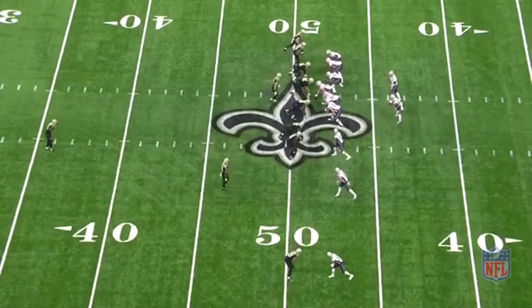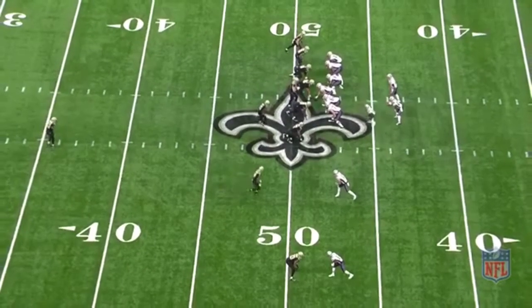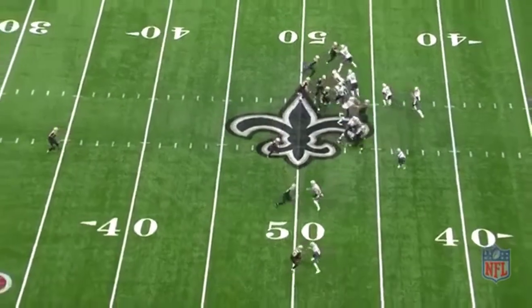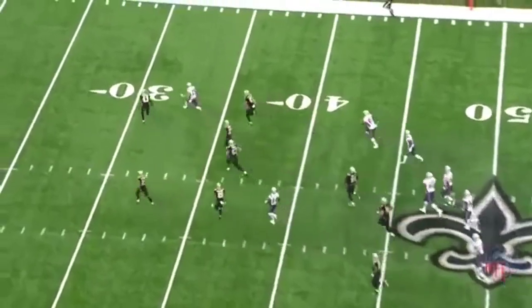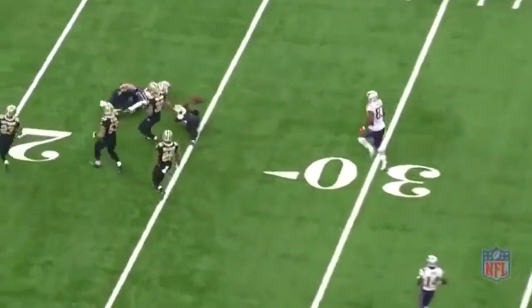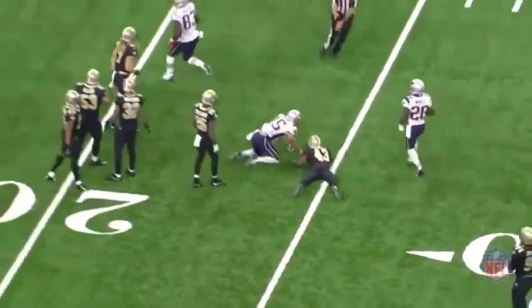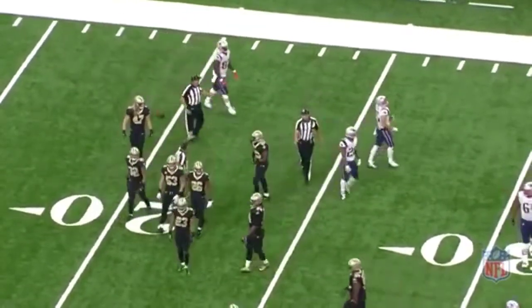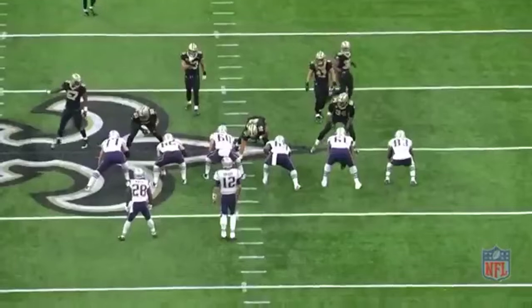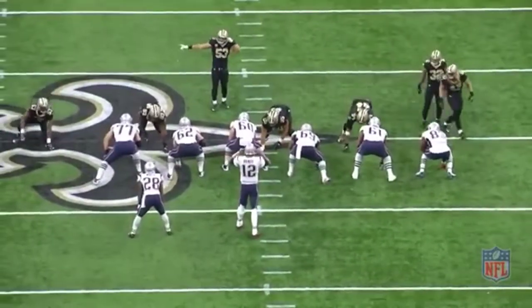Post-snap run-pass option. In this play, Brady puts a receiver in motion to see whether it's zone or man coverage. He simulates a handoff to the running back, and then with that information, it tells him that he can execute a quick slant towards the inside for that slot wide receiver Hogan.